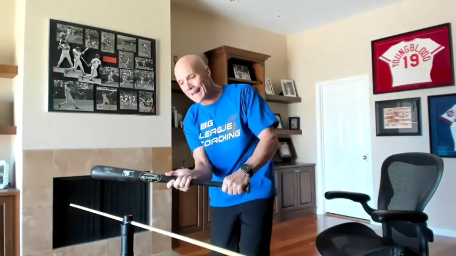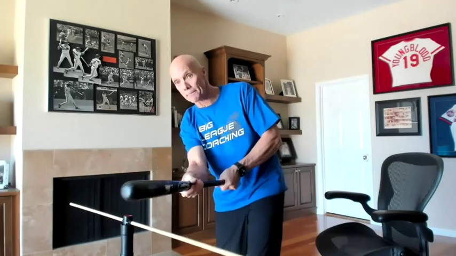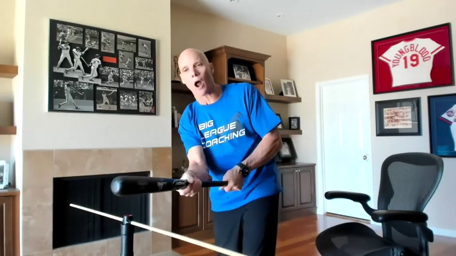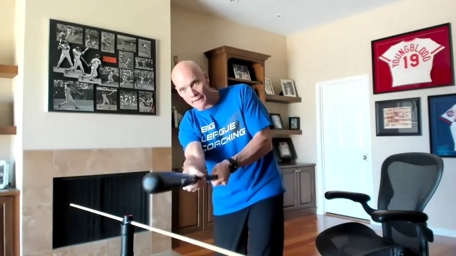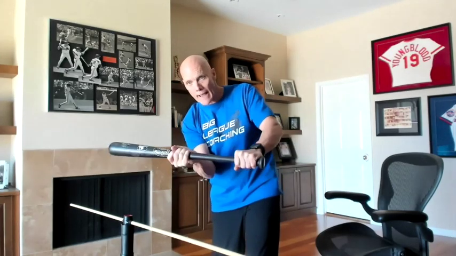If it was at this angle, where's the ball going to go? Center field. But if I hit it at this position, like a hockey player, I'm going to drive that ball. But if I hit it like this, I'm pushing the ball. I don't want to do that. I want to drive it. So look at my hands.